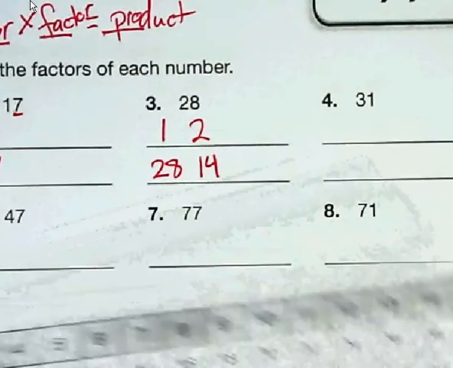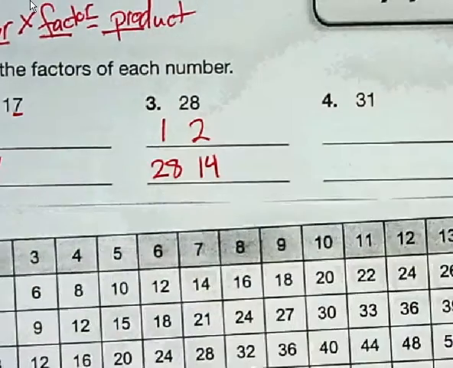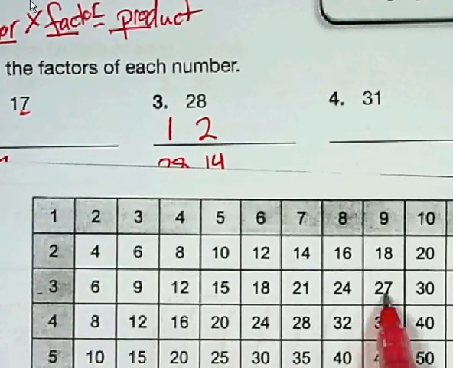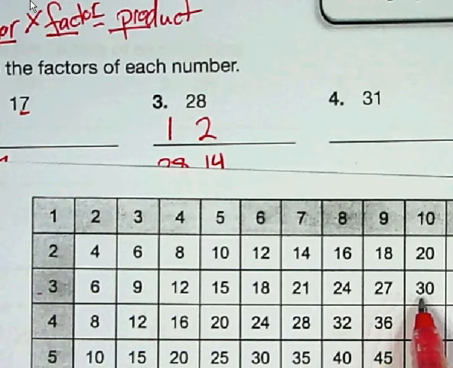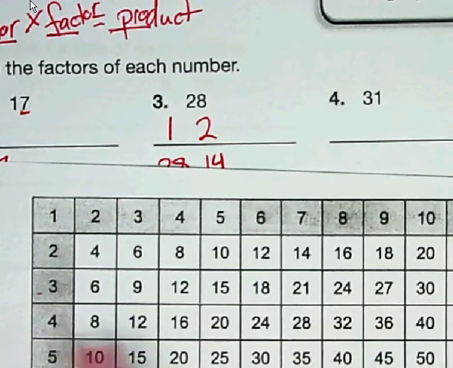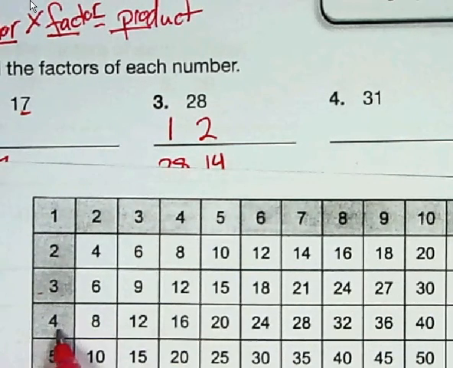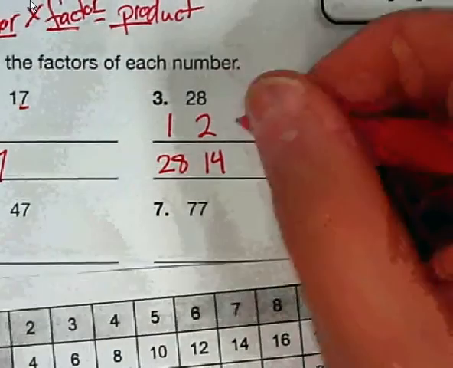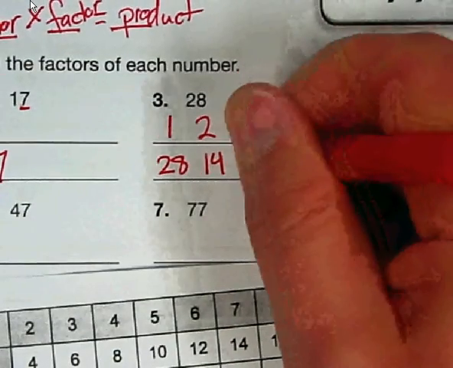We're going to go with 3. If we look on our chart here for 3 and we slide across, it goes up to 27 and then 30. So we know that 3 is not a factor. So let's try 4. Again, we're looking for 28. 4 does have 28, so we know that 4 and 7 are factors.